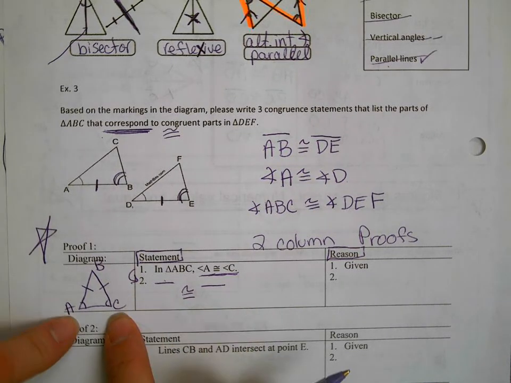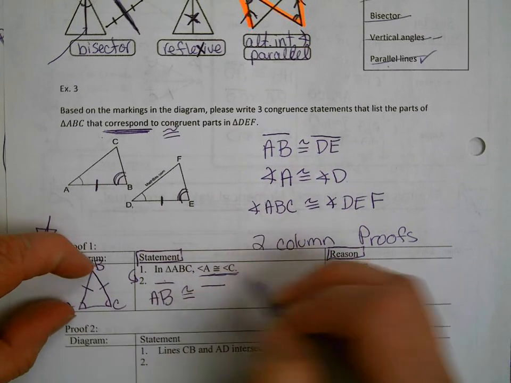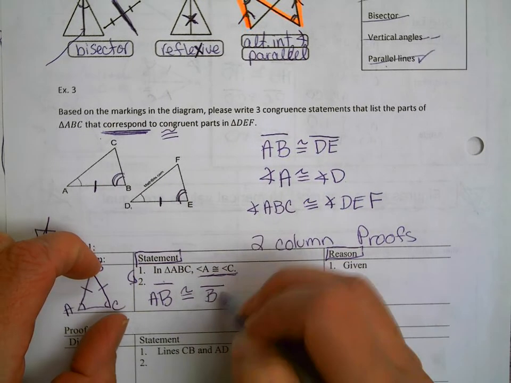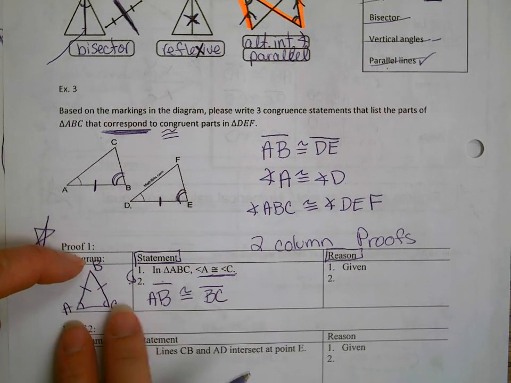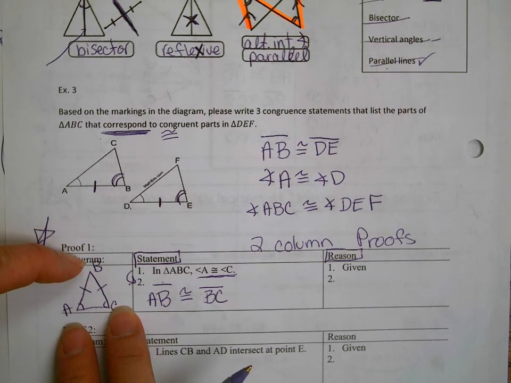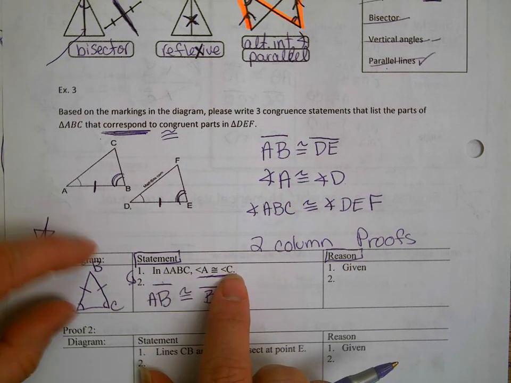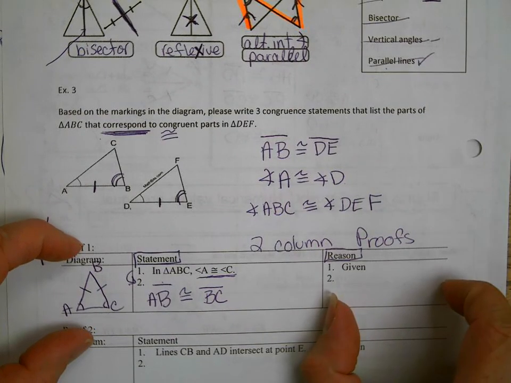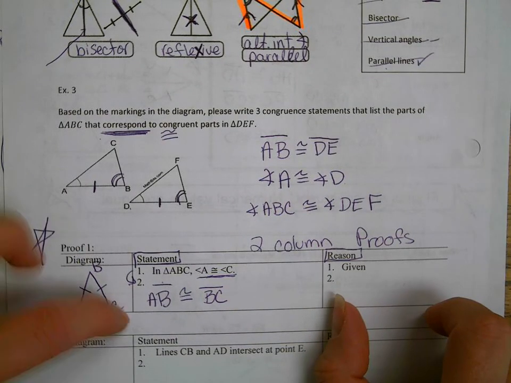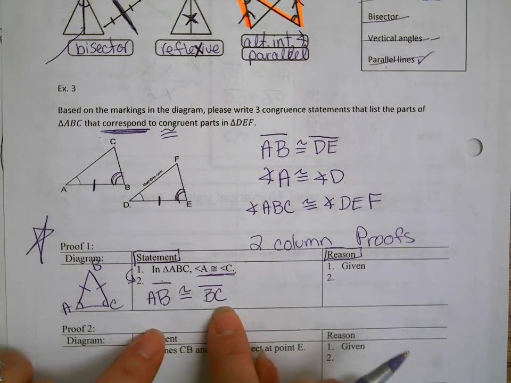Well, if I put A and C at the bottom, then AB, this side, and BC must be equal, right? Because B is the vertex angle that's not equal to A and C. So again, in a triangle with 2 equal angles, I know for a fact it's going to be isosceles. So this reason, if you know 2 base angles are equal, we're going to know that the sides are equal.